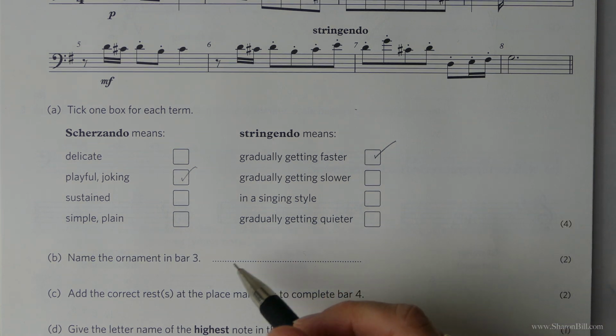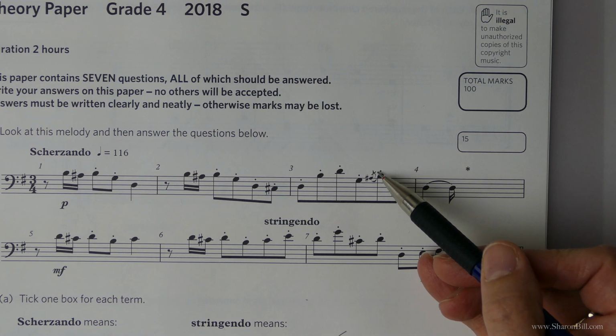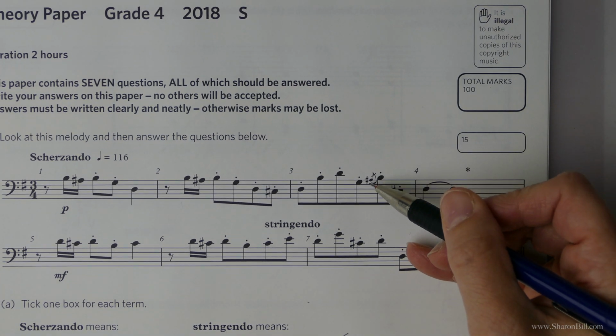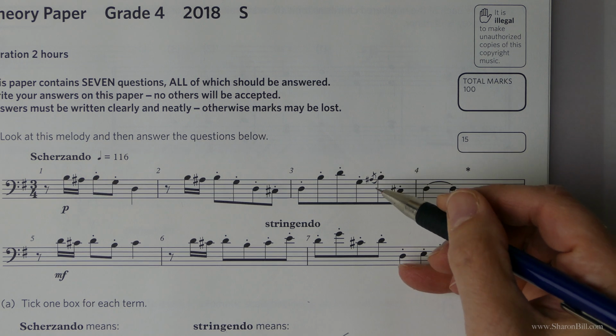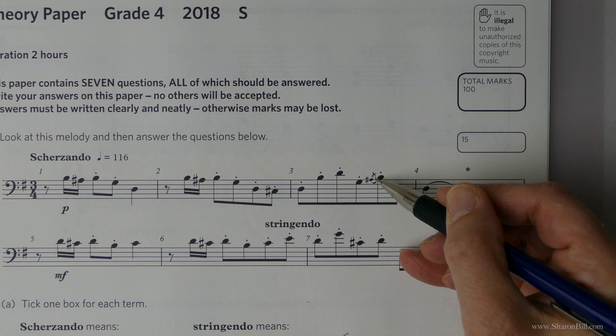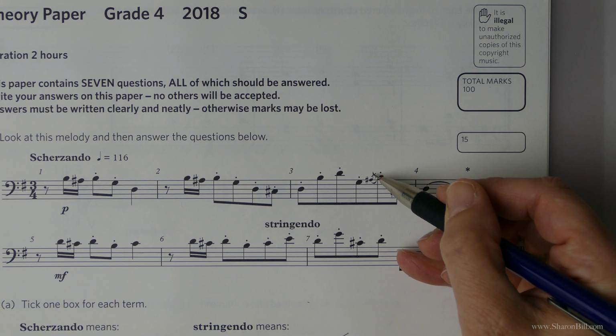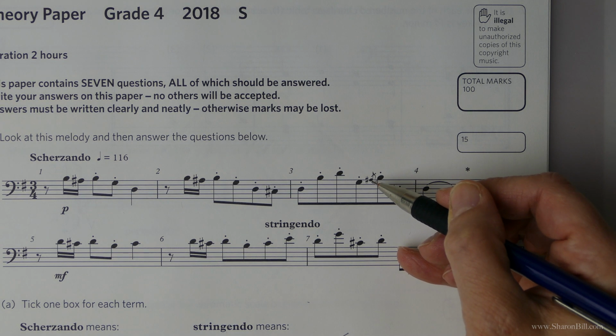So now we're asked to name the ornament in bar 3. So bar 3, here we are, this one here. Be careful, this one's got a little line through it. There is another one that doesn't have the line through it. This one is the acciaccatura for the classical term. Without the line is the appoggiatura that you just divide equally. This one is the acciaccatura, which you crush in. You sort of squish that note in.